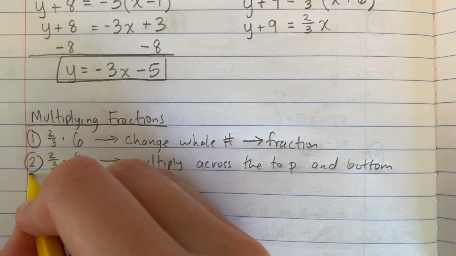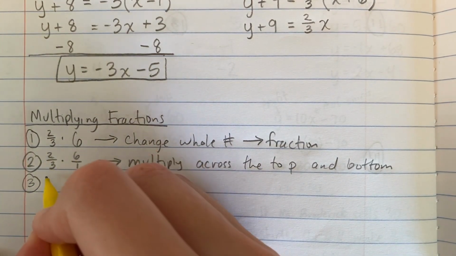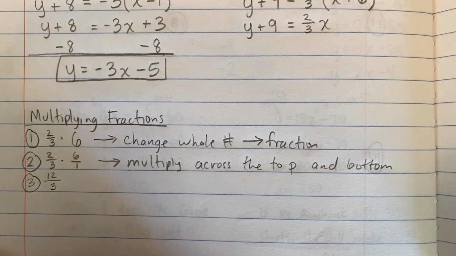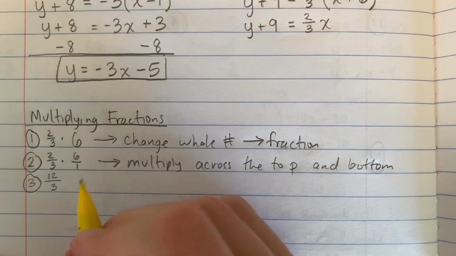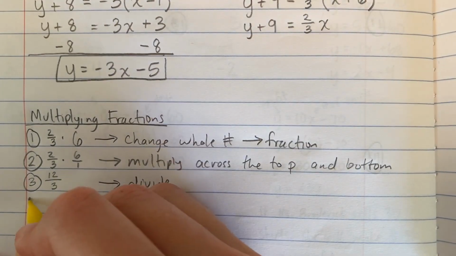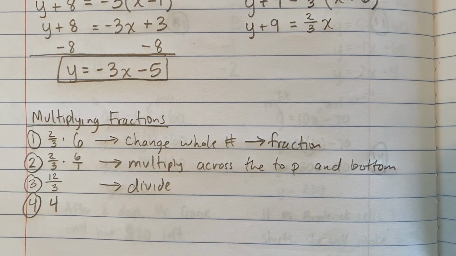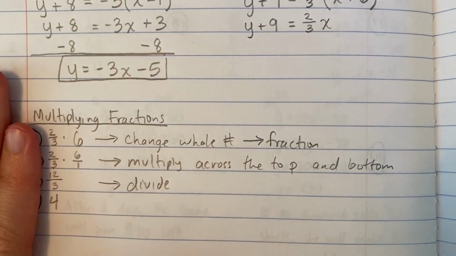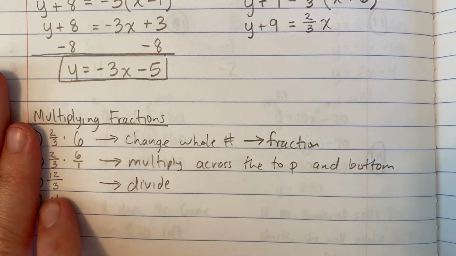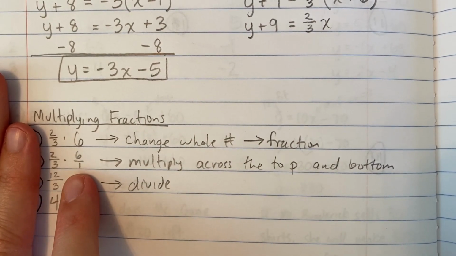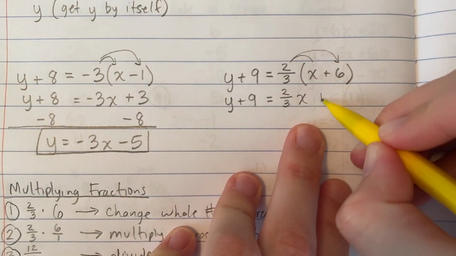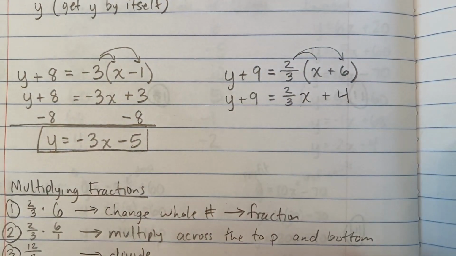So what do I get there? 2 times 6 is 12, that's on top. 3 times 1 is 3, that's on the bottom. Now I have this, and that's just division. That says 12 divided by 3, so then I divide. And in this case, I would get 4. So these are the steps: I change the whole number to a fraction, multiply across the top and bottom, and then I end up with something like this, and I divide. So 2/3 times 6 is 4.